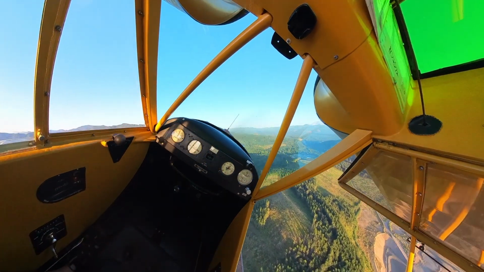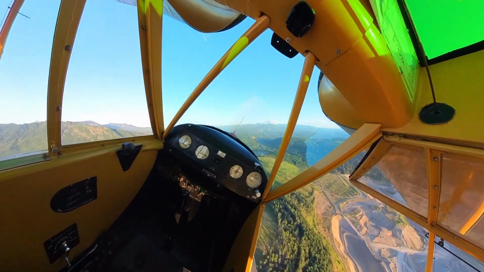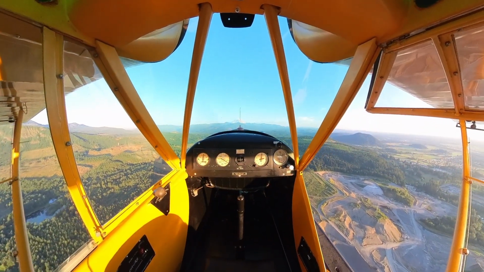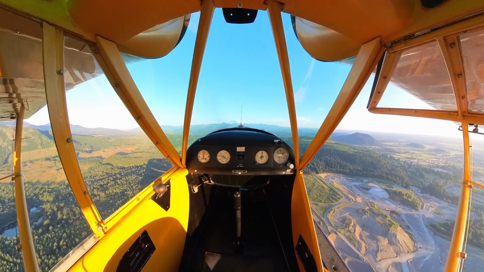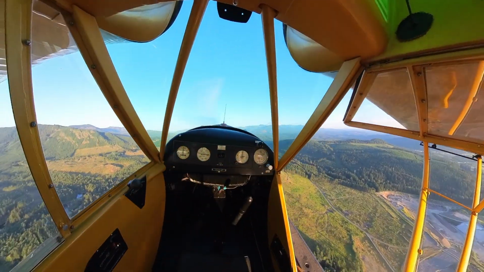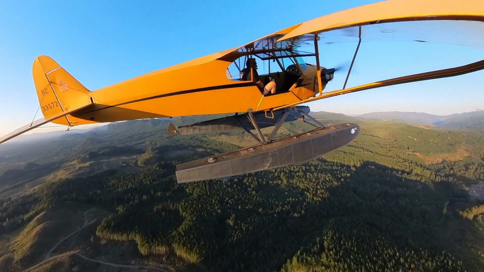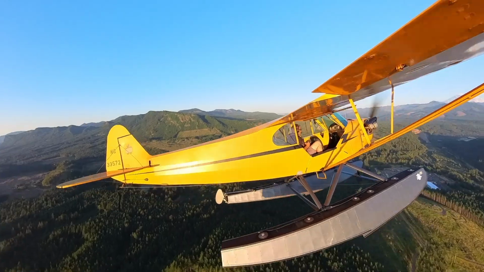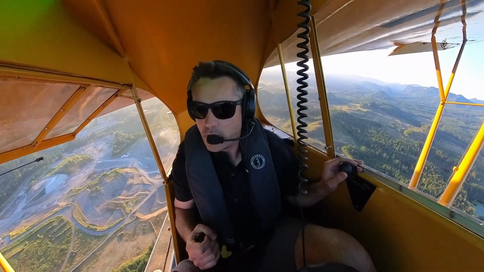A good way to demonstrate this is with the Dutch roll maneuver. So I'll do a Dutch roll at slow flight, no rudder. We'll see what happens. It's very dramatic, very dramatic.